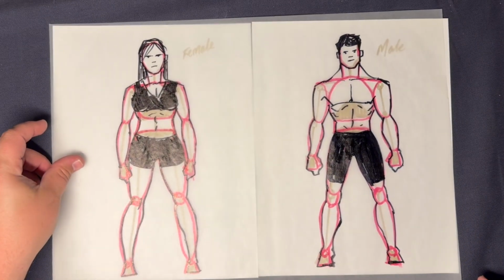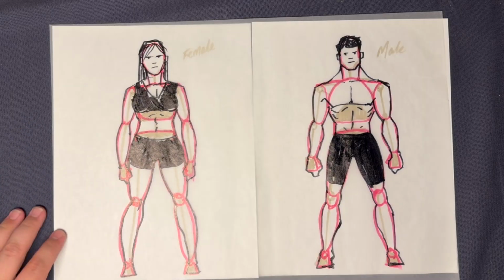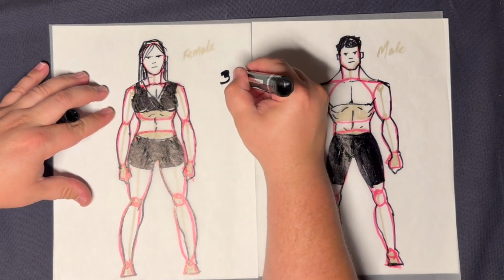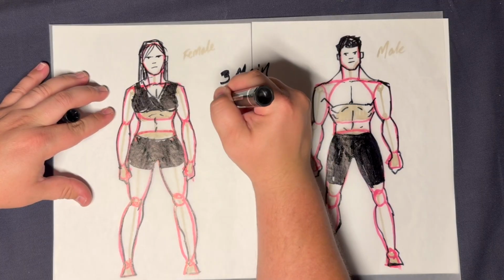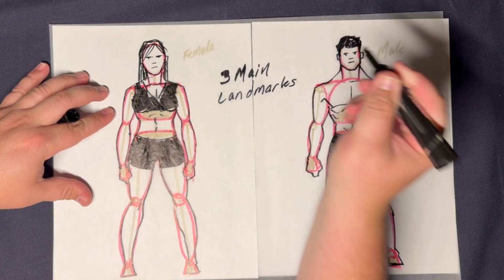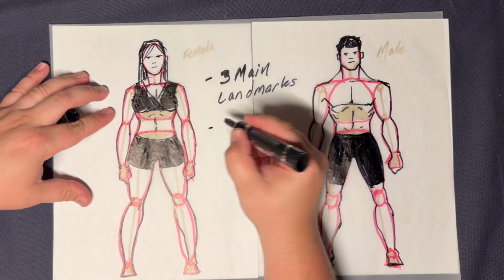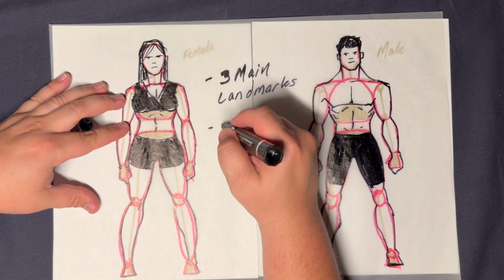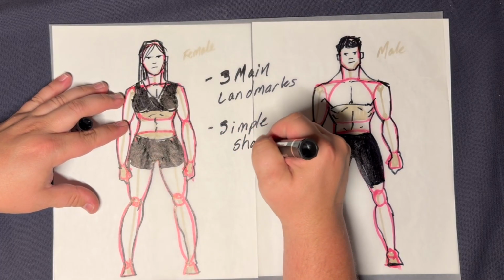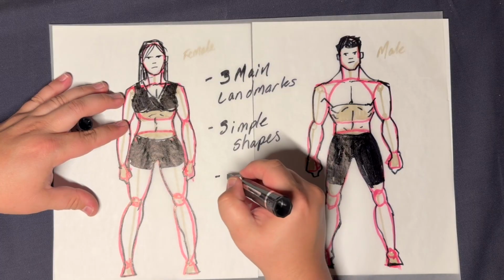Alrighty, if you haven't ever tried this process, I would definitely recommend doing it. It will inform your drawing in so many different ways. And if you do try this process, I want you to remember three things. First, starting with those three main landmarks: the head, the chest, and the pelvis. I want you to think about simple shapes, because the simple shapes will help you make more refined characters. It will help you also build greater detail.